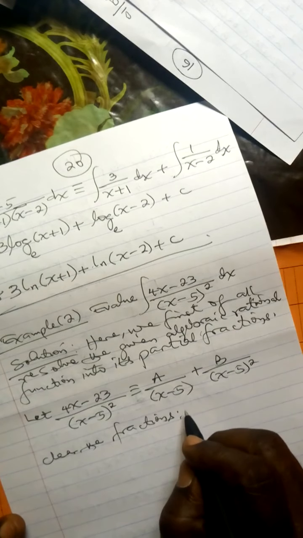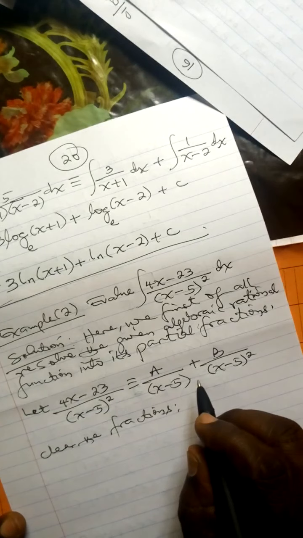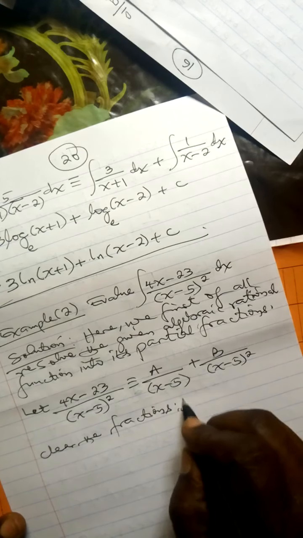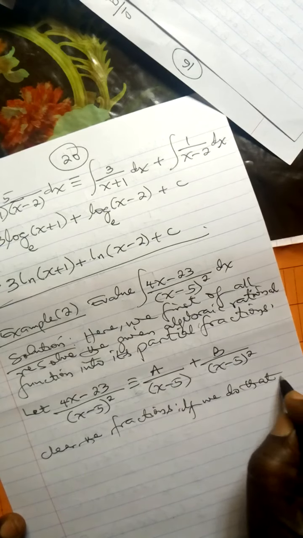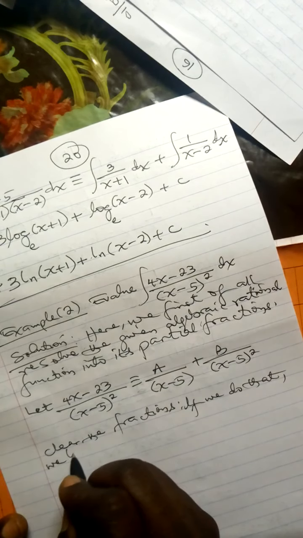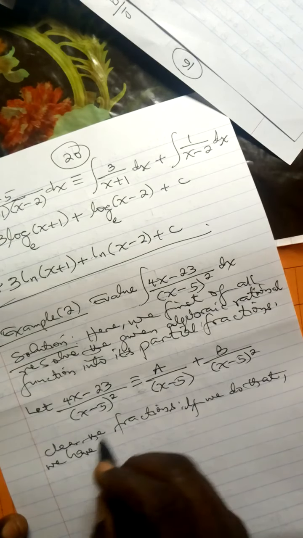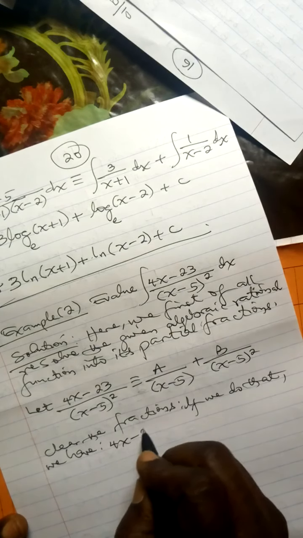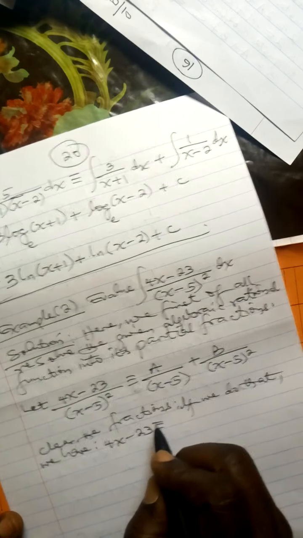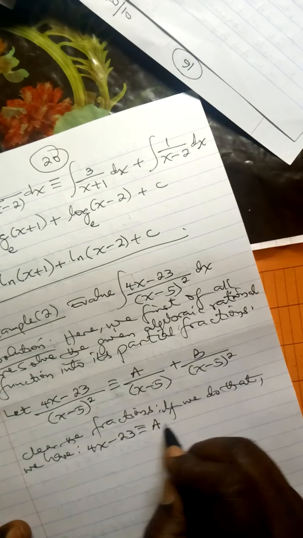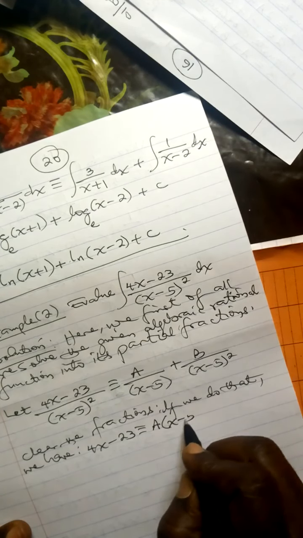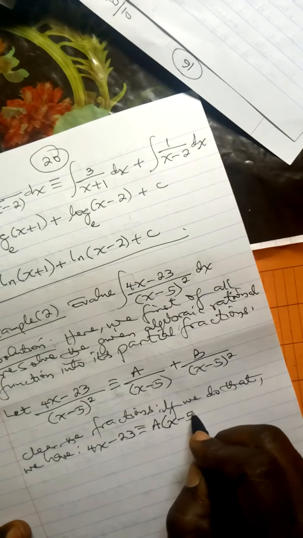So if we do that, we have 4x minus 23 is equivalent to a into x minus 5 plus b.